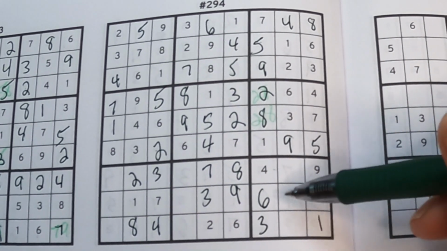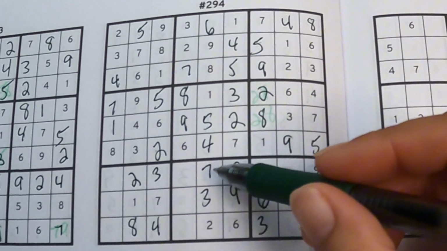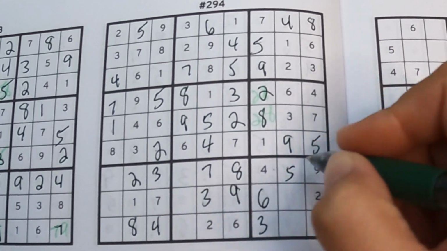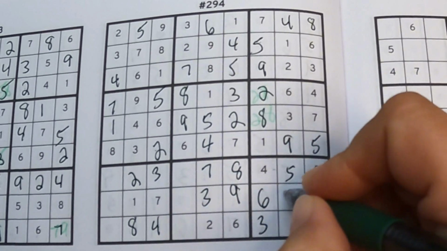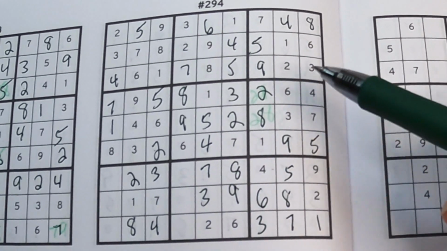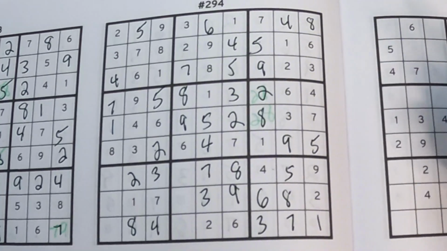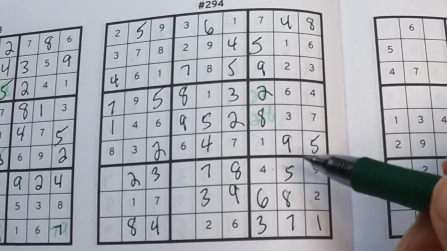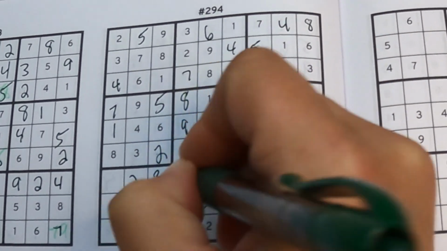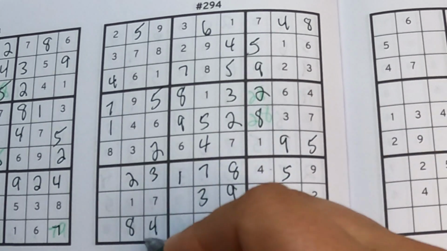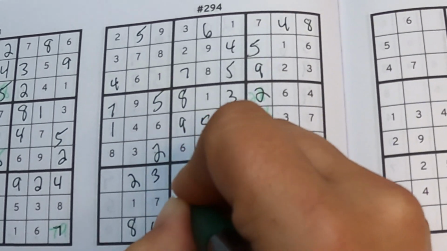For this box now, we're missing 5, 7, and 8. We've got 7 and 8 here, so this is our 5. 7 here, so 8, 7. For this box, we're missing 1, 4, and 5. We've got 4 and 5 here, so this is our 1. 4 here, so 5, 4.